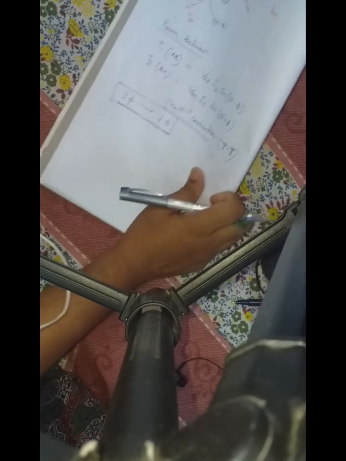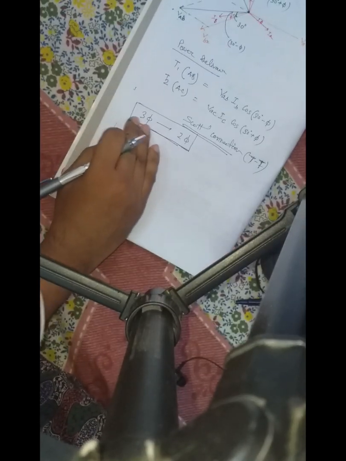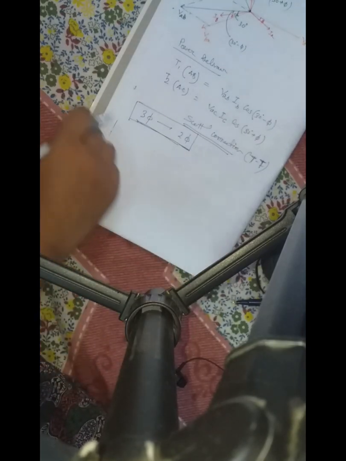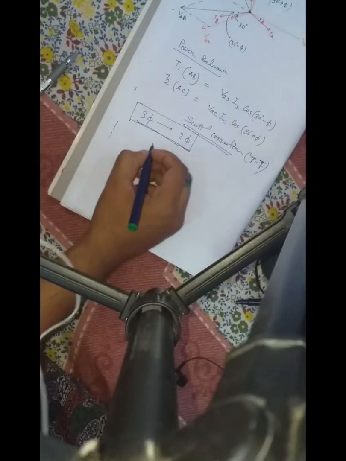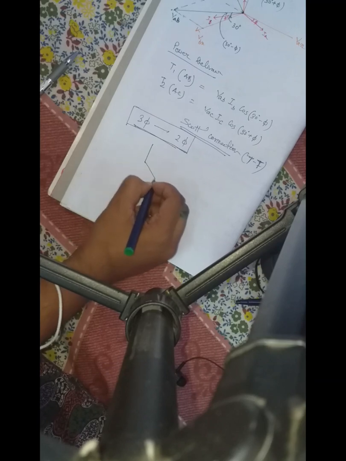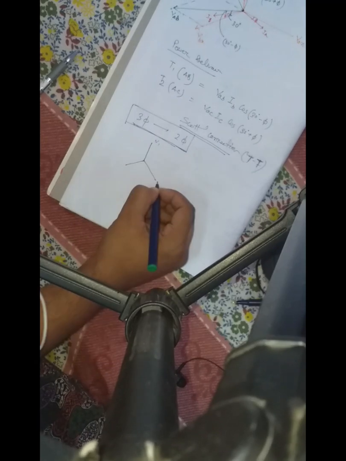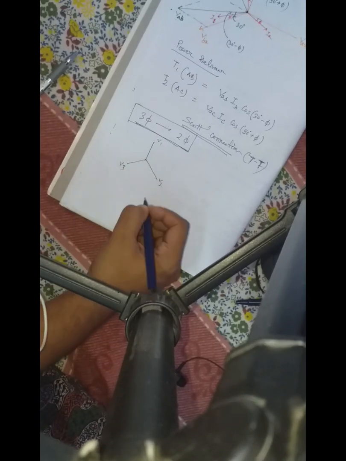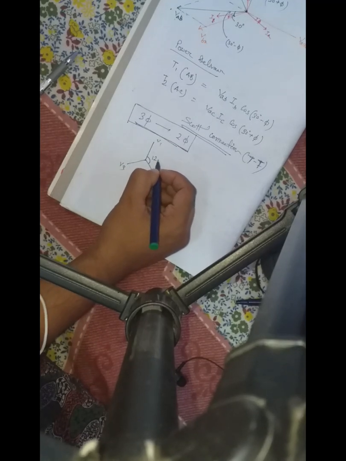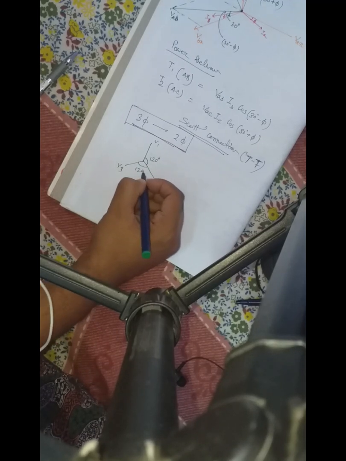So first of all, we want to know what a 3-phase connection is and what a 2-phase connection is. The 3-phase connection, you all know, 3-phase means suppose this is V1, this is V2, this is V3, all are 120 degrees apart from each other.